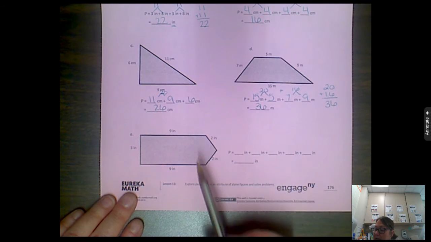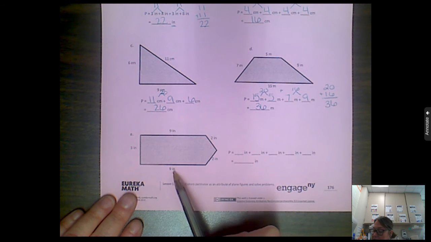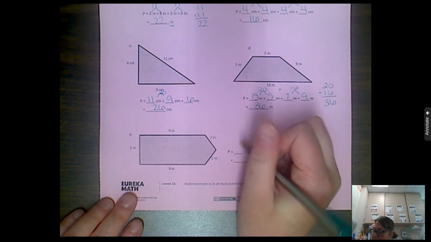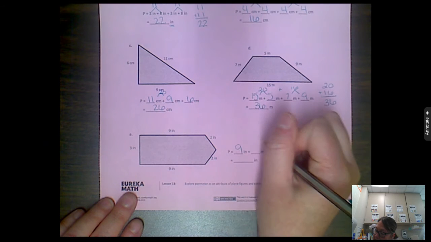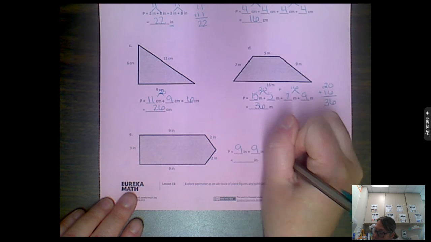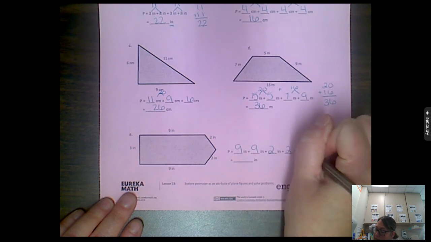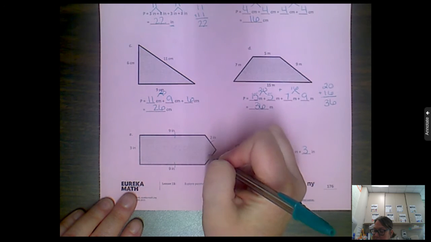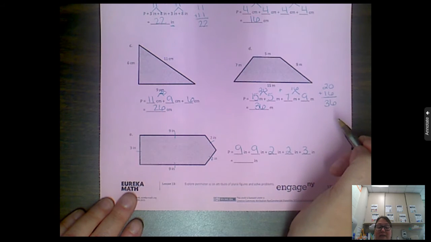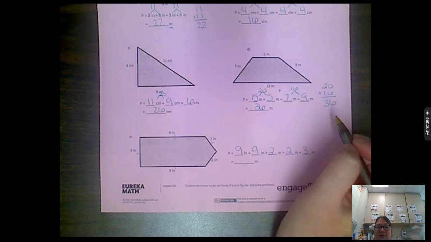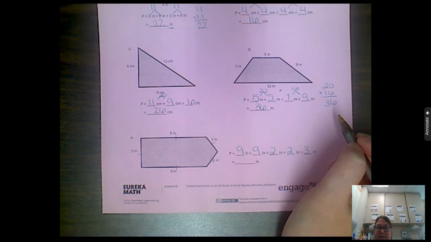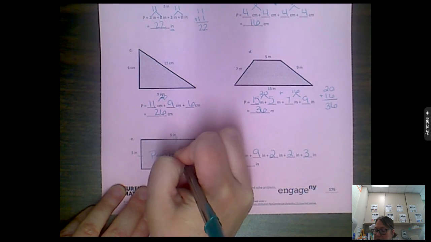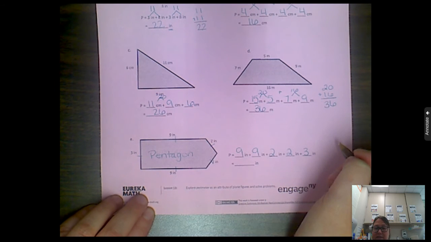All right, look at E. So for E, I have side lengths of 9, 9, 2, 2, and 3. So I'm going to go ahead and fill those in. So 9 and 9, 2 and 2, and 3. How many sides do we have here? 1, 2, 3, 4, 5 sides. 5 sides. So what shape is this? What do we call a shape that has 5 sides? This is a pentagon, right? A pentagon is a shape that has 5 sides.